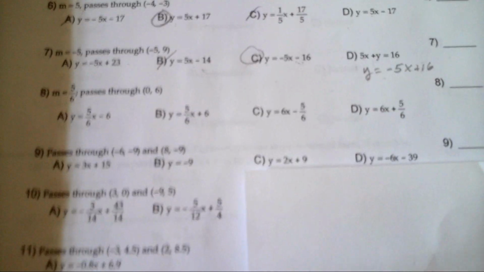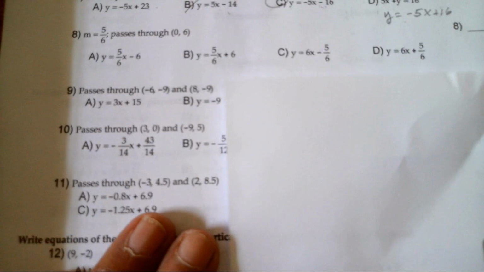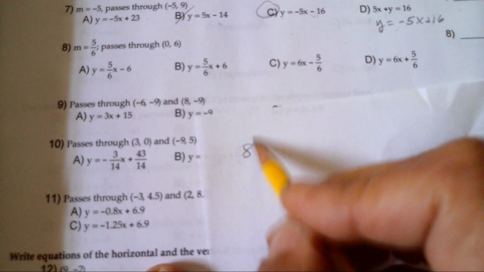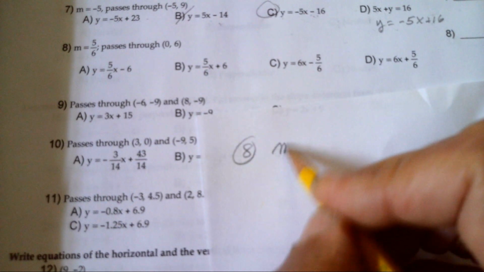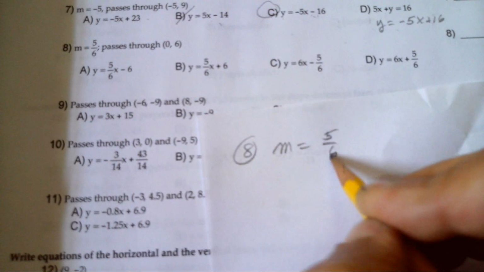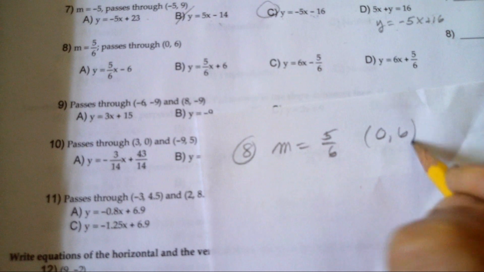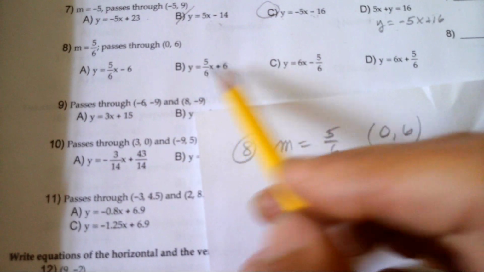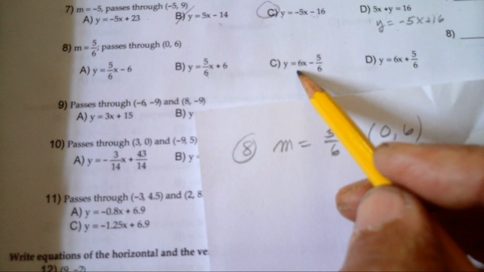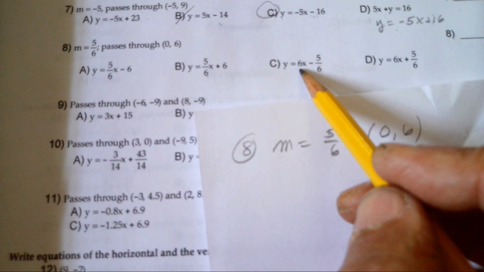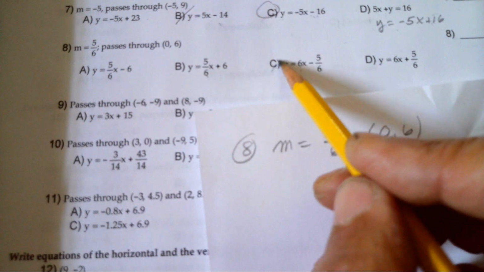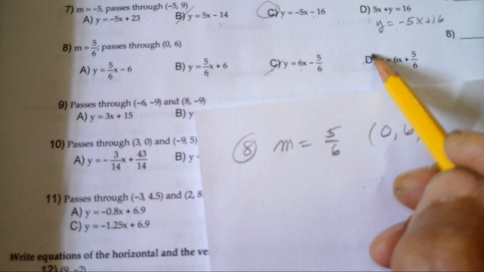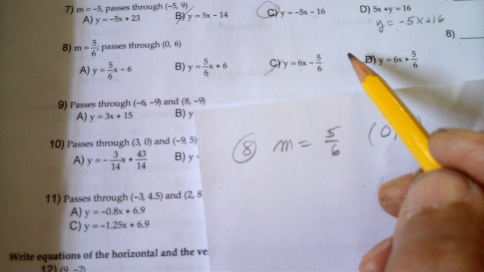Alright, number 8. m is equal to 5/6. This line passes through 0, 6. Slope there is correct. Slope here is a positive 6. I don't know where they're getting that from. Slope here is a positive 6, so it can't be that one. So number 8 is going to be either A or B.